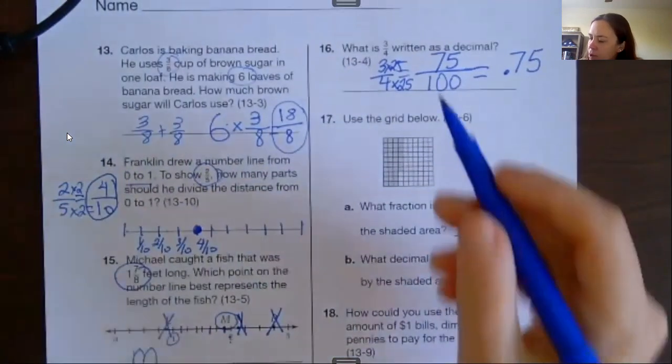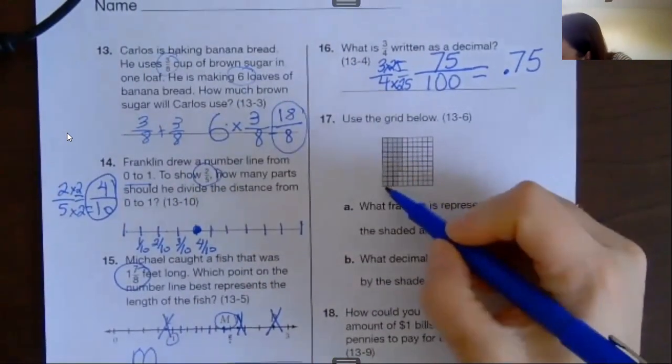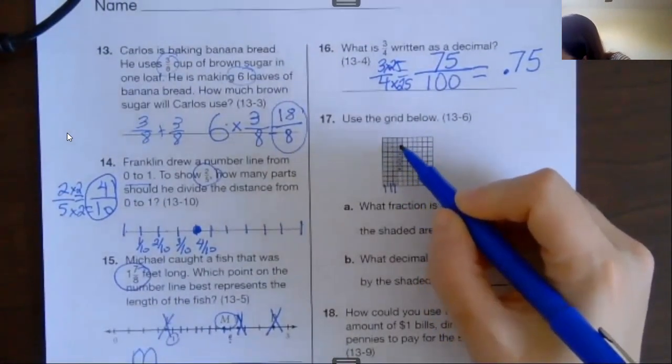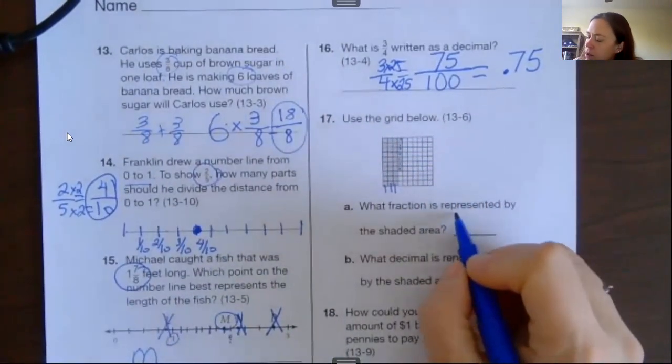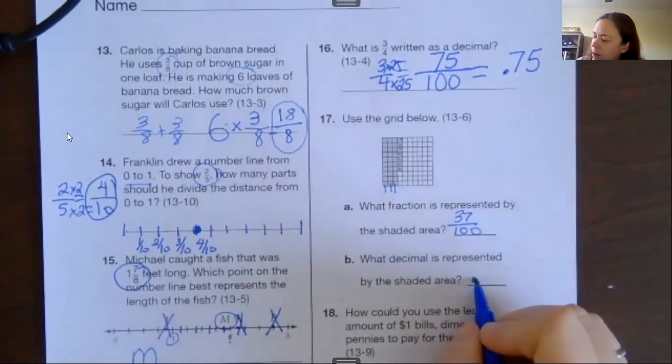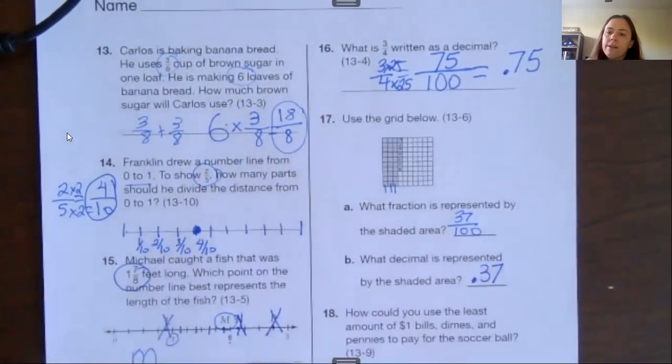All right. So what fraction is represented? So let's see, we have 10, 20, 30, 1, 2, 3, 4, 5, 6, 7. 37 out of 100. And we write that like this, 37 hundredths.